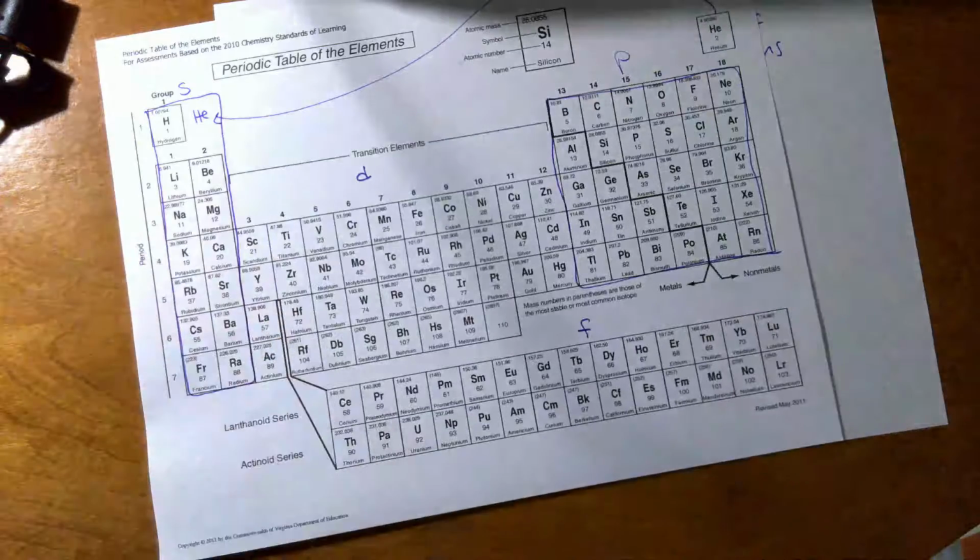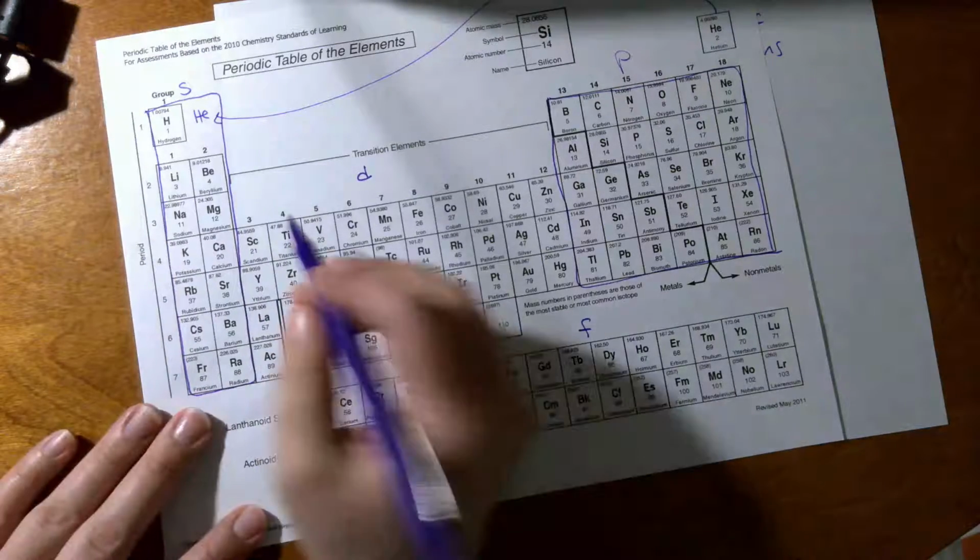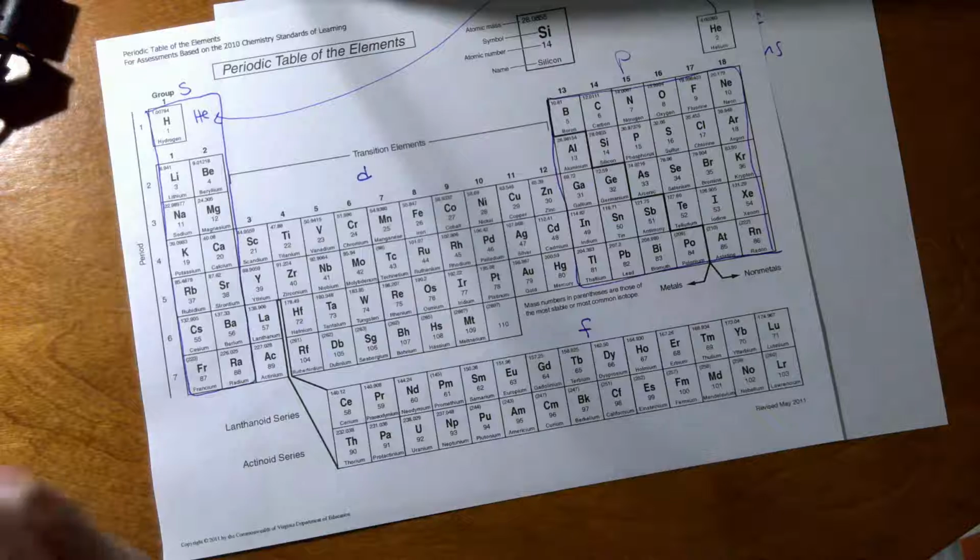Okay, in another video, I'm going to talk about shorthand configuration and also about transition metals and how the d block works.